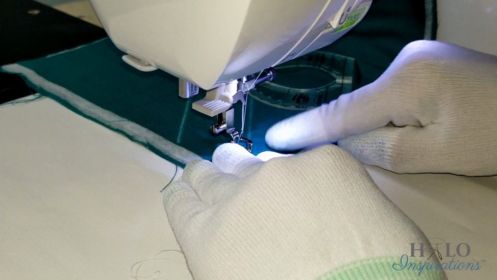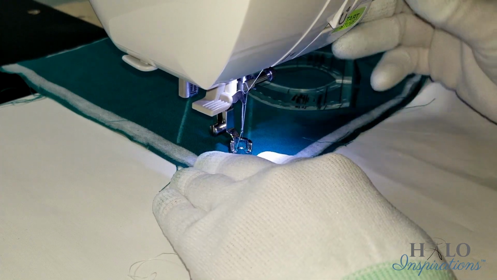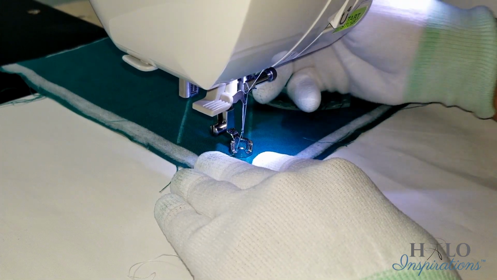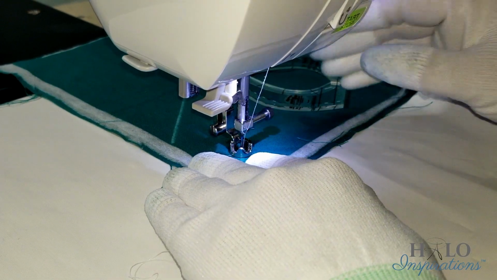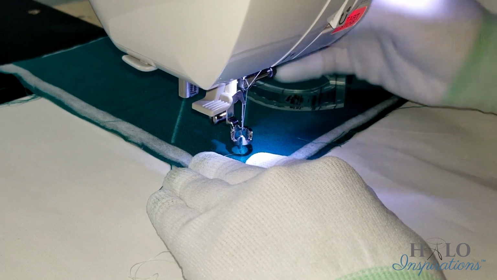So I want to make sure where I start. And I did draw another line. You'll see it. But it's just a straight line. So I had something to go by. Matter of fact, let's come down a little bit on it. All right. I'm going to pull that bobbin thread up once again.